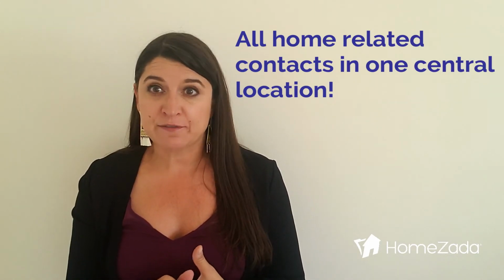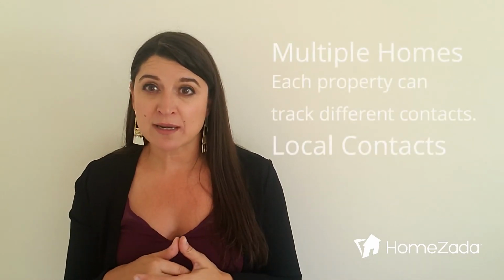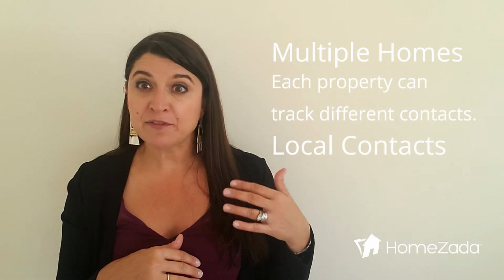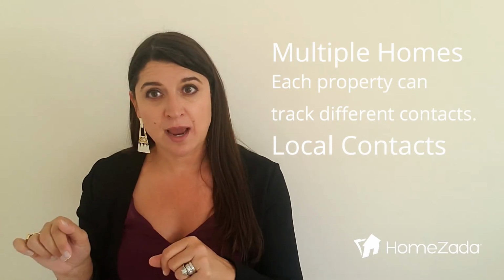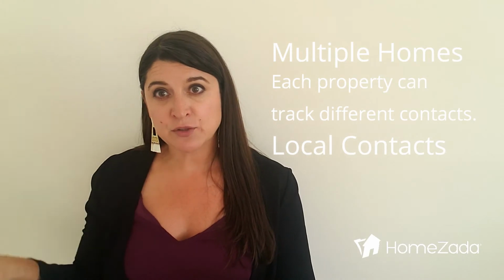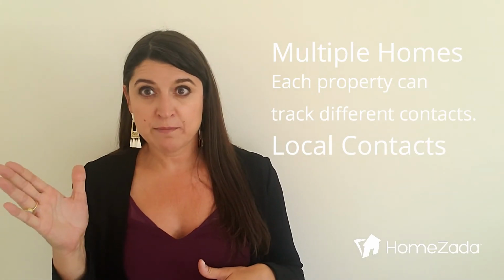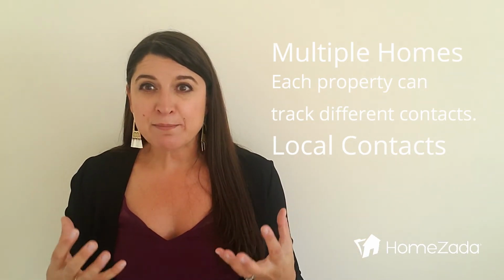Here's a tip for any of you who have multiple homes, and this is the value of contacts. For each property that you have inside your HomeZada account, if they are in different locations, they generally require different contacts. I don't think your handyman from New York is gonna fly to Florida or come from Maryland to California. I just don't see it happening. So it's really important that you track those individuals. And I want to give you a little bit of a story about that.